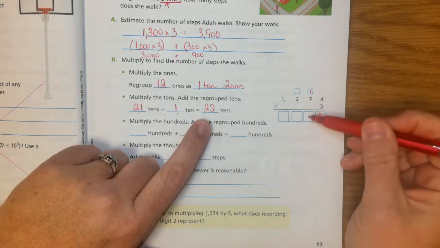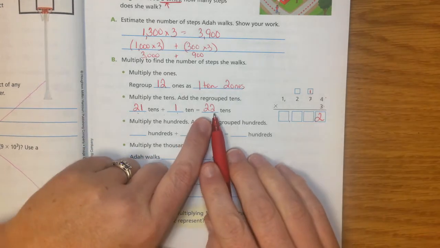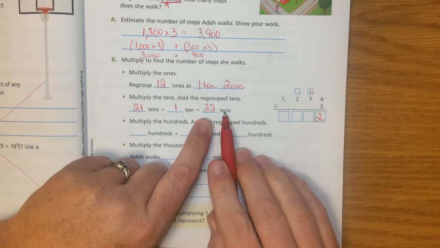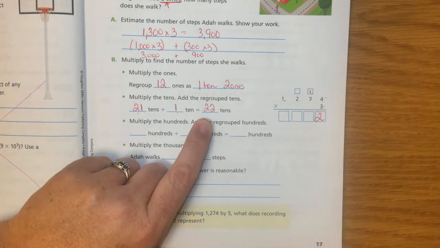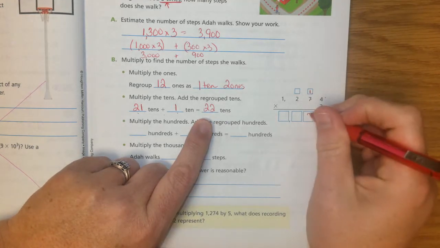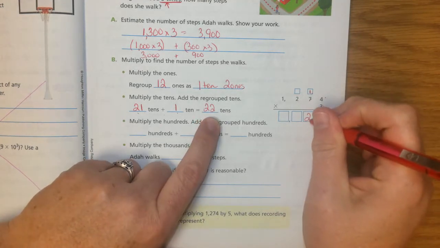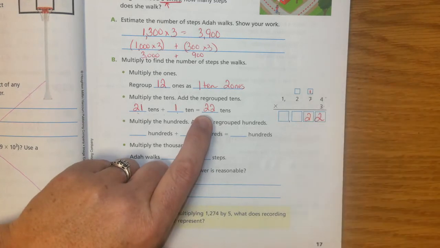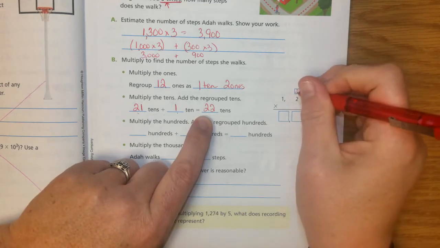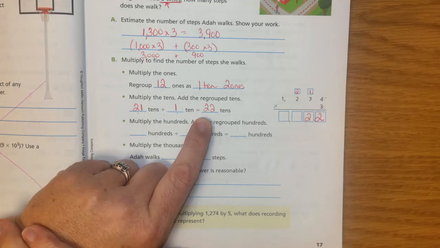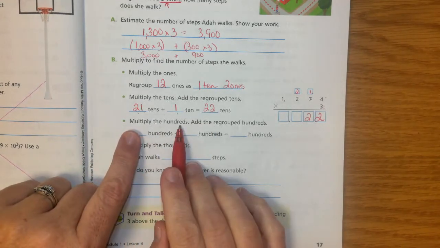Now I'm not writing a 22 here. 22 tens is the same as 220, right? Remember, tens, we put a 0 in the ones place. So a 2 goes here for my 2 tens, and then my 20 tens, that 2 has to come up above my 2 in my hundreds place. Now I'm going to multiply my hundreds.